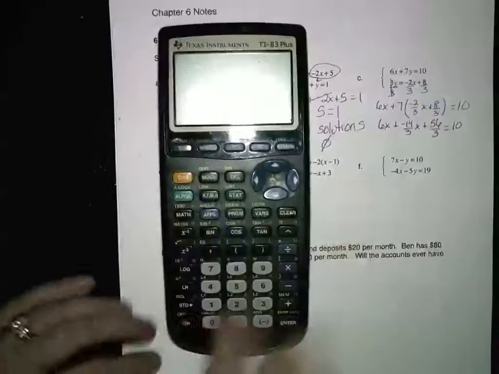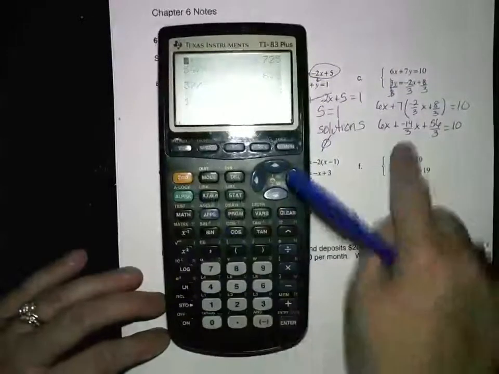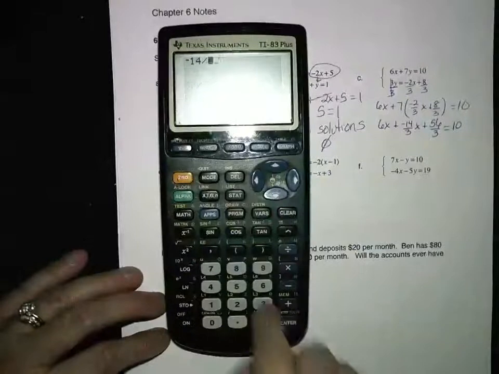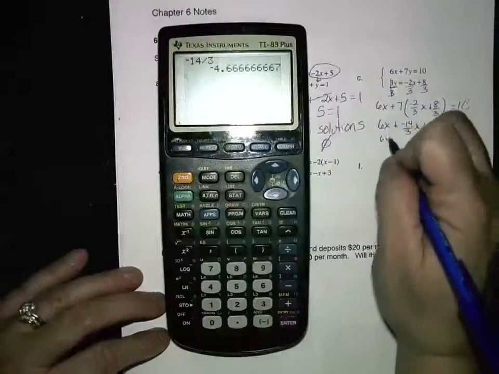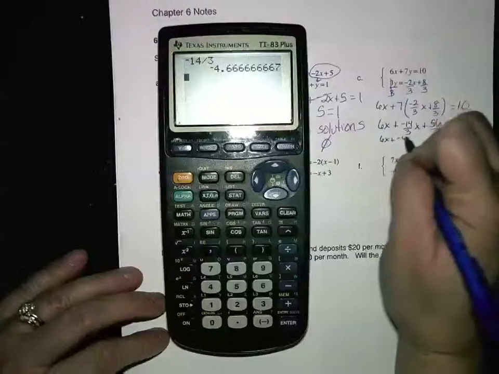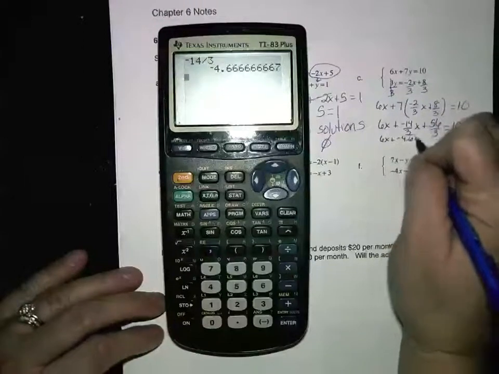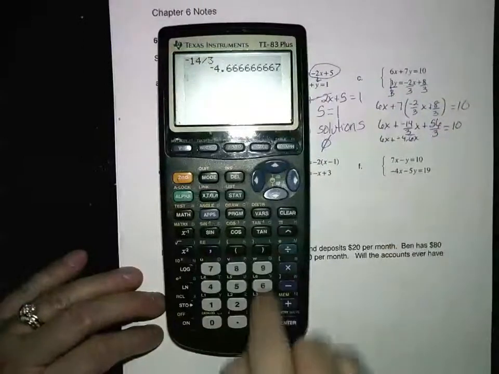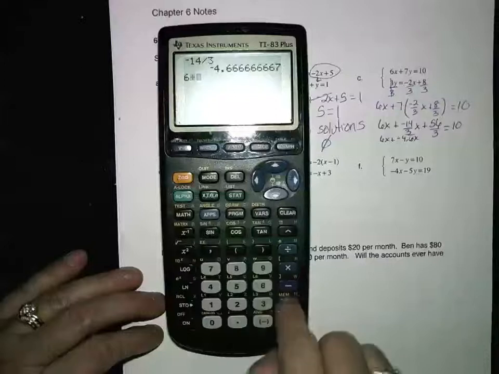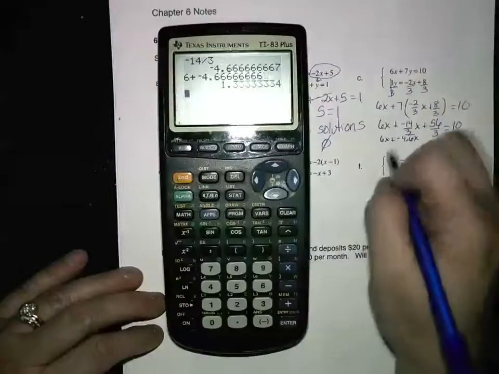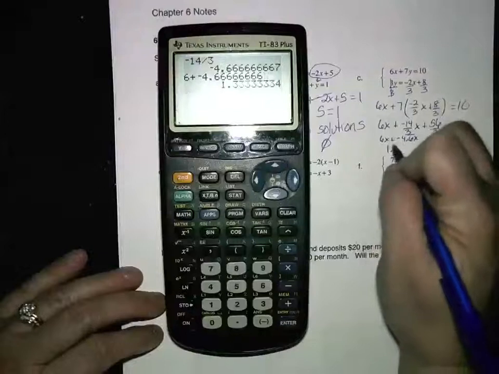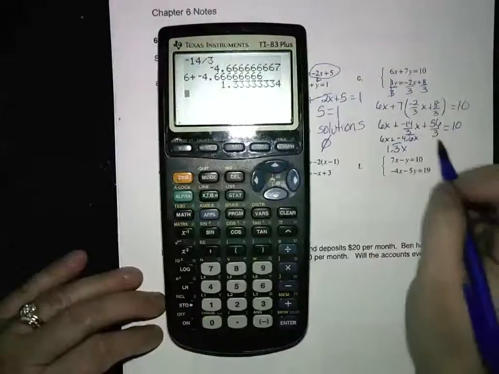And I'm going to change that negative 14 thirds into a decimal. So this becomes 6x plus a negative 4.6 repeating x, and that becomes 1.3 repeating x.